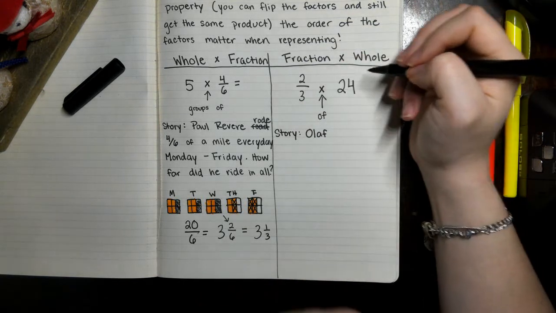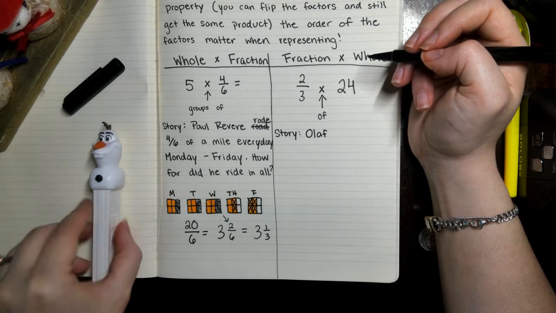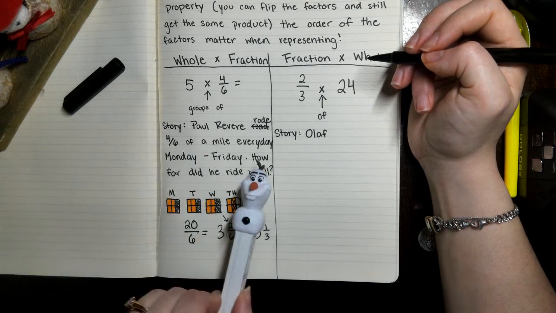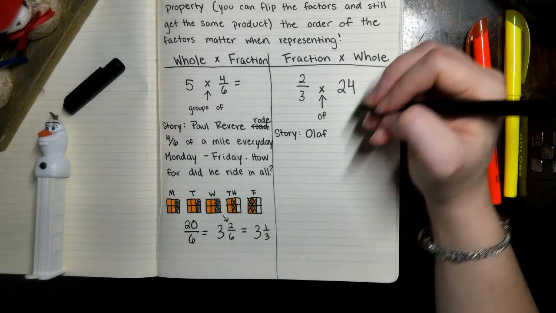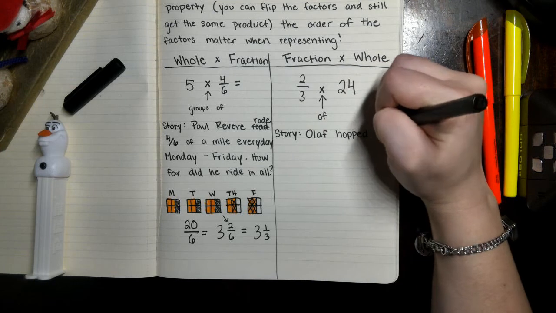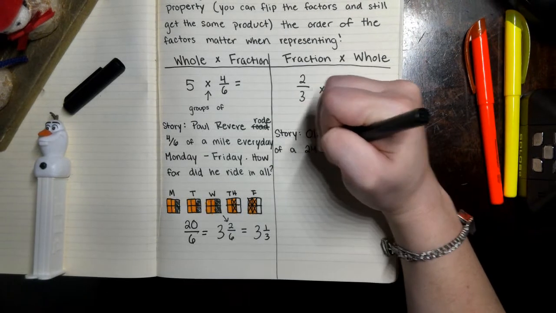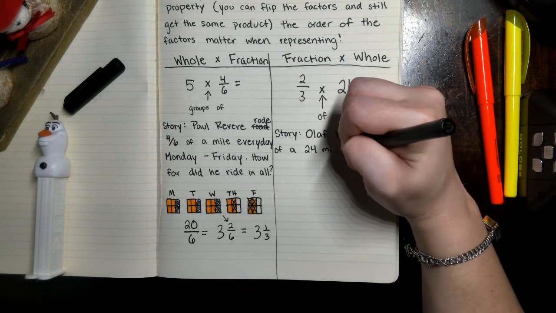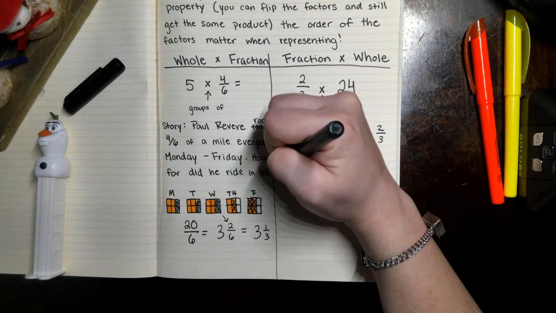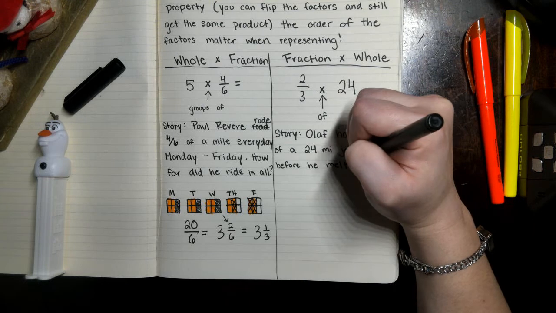Olaf. Yeah, y'all know I've been watching Frozen 2. It's on Disney+. I also have this pen dispenser. So Olaf hopped 2/3 of a 24-mile journey before he melted. Tragic. I'm sure you just rephrase this, though, right?